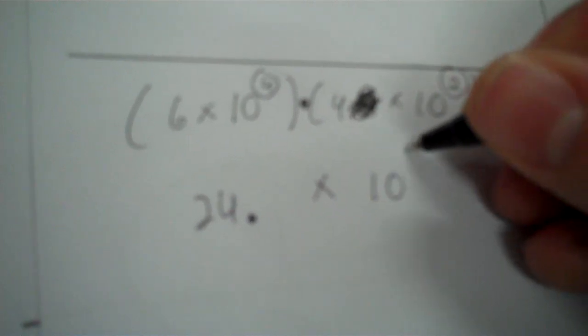1, 2, 3, 4. So I take the 6 times 4, because I can times any way I want, and then I take the 10 to the 4th times the 10 to the 2nd. So 6 times 4 is 24. Now you're going to want to put a decimal there, at the end if it doesn't pop up. Then on the tens, 4 plus 2 is 6. Now bring that over here. Just write 24 decimal times 10 to the 6.